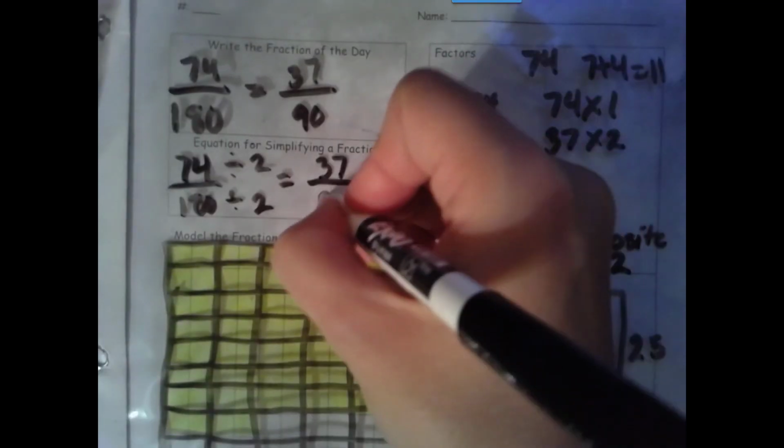2 groups of 0 is 0. 2 groups of 9 tens is 18 tens. 2 groups of 7 is 14. 2 groups of 3 tens is 6 tens, plus 1 more is 7 tens. 180, that matches my dividend up here, so that checks. 74 matches my dividend up here, so that checks. That means my numerator is definitely 37, and my denominator is definitely 90.